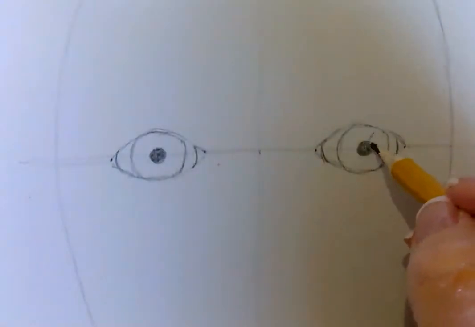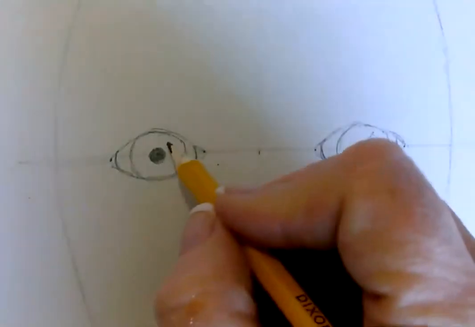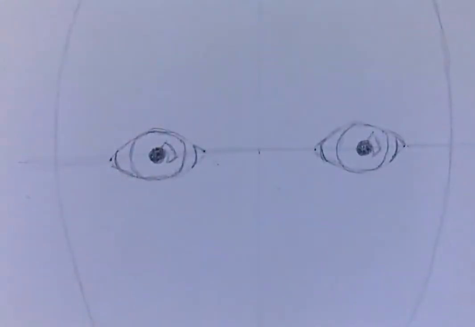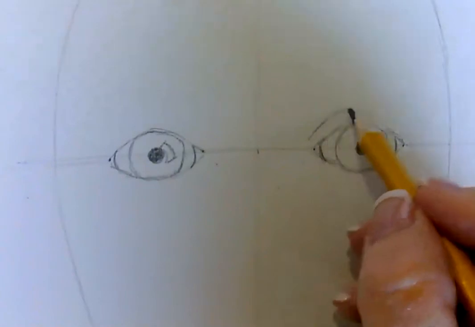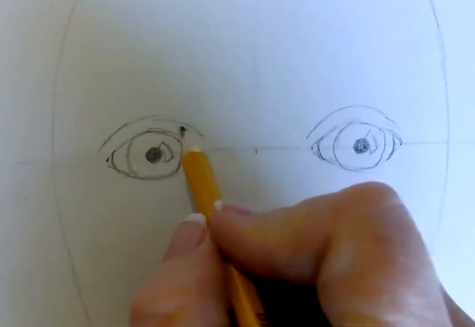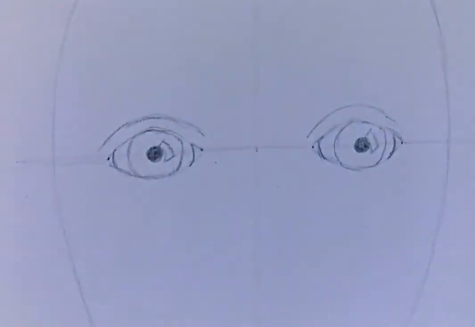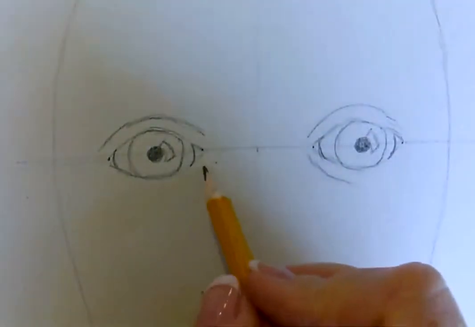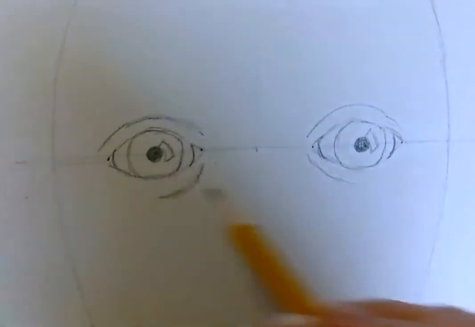Pick a place to leave a little eye break. Do it the same place on both eyes, same side. Give me an eyelid over both eyes. And the half of the eye bag going opposite directions now.